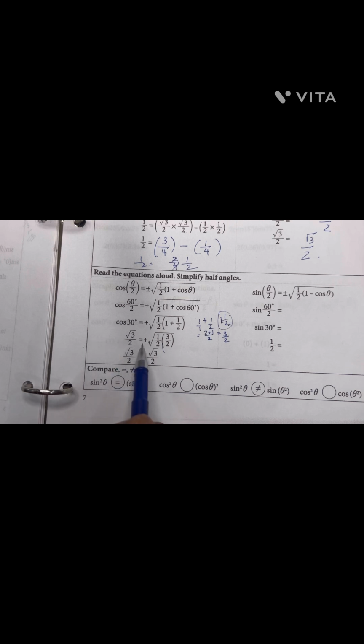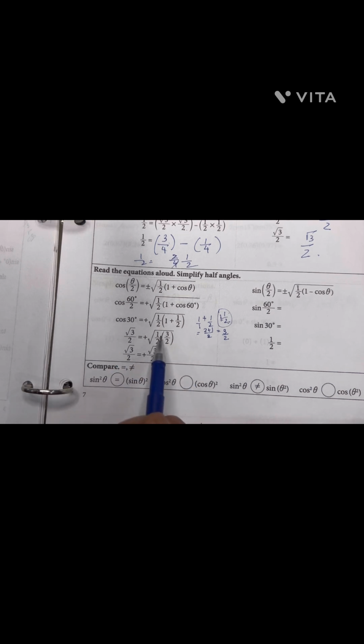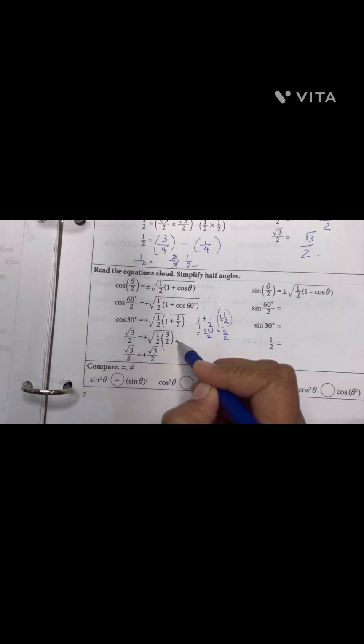So square root of 3 over 2 equals plus square root of 1/2 times 3 over 2, which is square root of 3 over 4. What they've done is they've kept the square root of 3 on top. Square root of 4 is 2, right? Because 2 squared is 4. So they've taken the 2 out, and that's how they got this 2 here. So it's plus square root of 3 over 2. So left hand side equals right hand side.